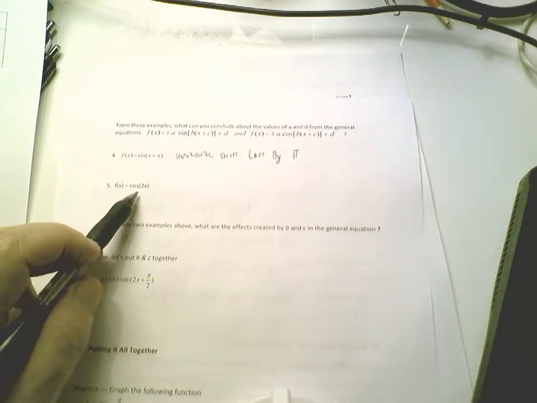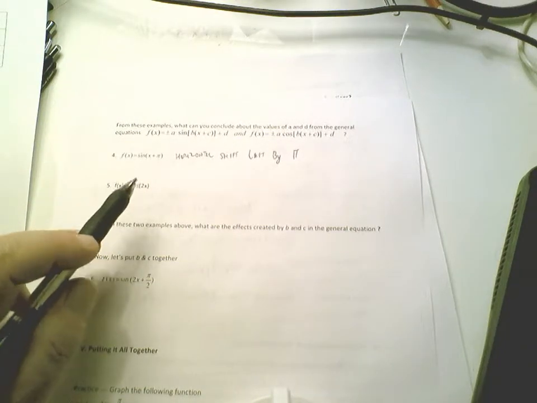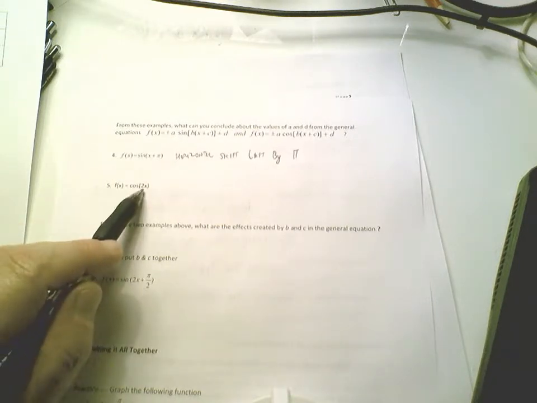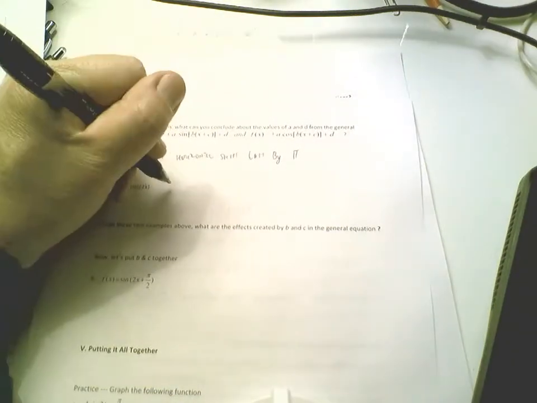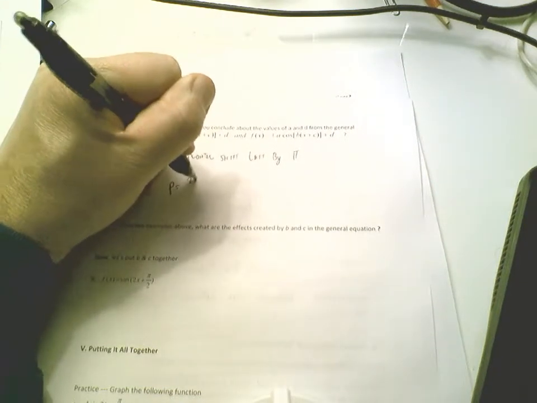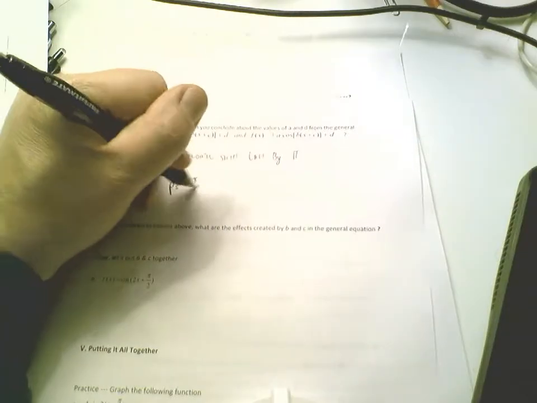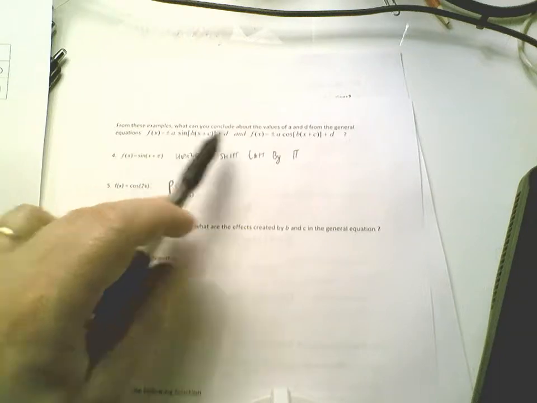It's a horizontal impact. And specifically, what this does is it changes the period. For a cosine or sine function, anytime you see a factor inside the parentheses like this, your period is equal to 2 pi divided by, in this case, that value of 2, which is your value of b in the equation above.